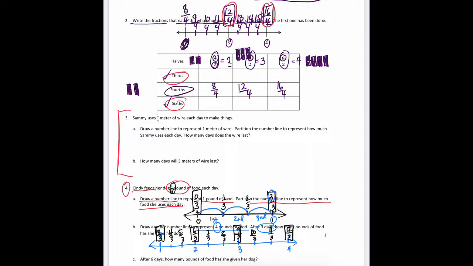Okay, it says after 3 days, how many pounds of food has she given her dog? Now I need to erase that, I can't see. There you go. So after 3 days. Okay, so remember this? I'm going to color code it yellow. We know that it's 1/3 pound of food each day. So this is the first day, second day, and third day.